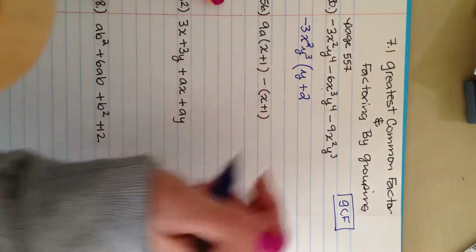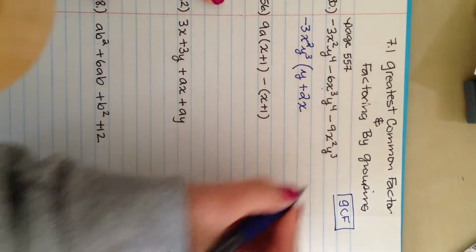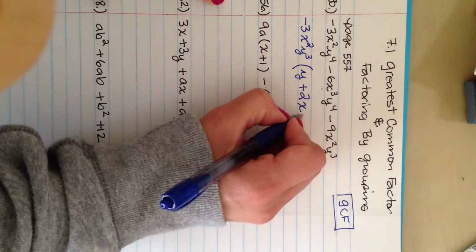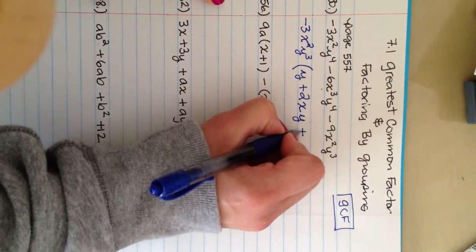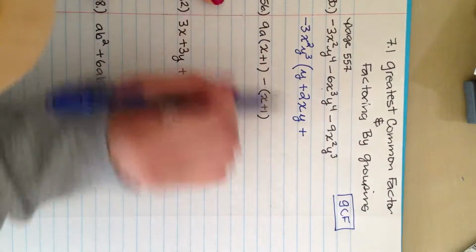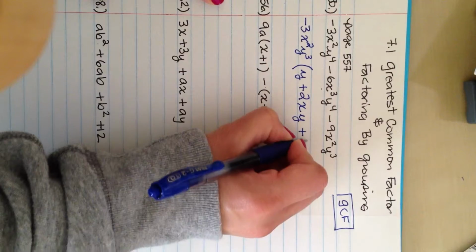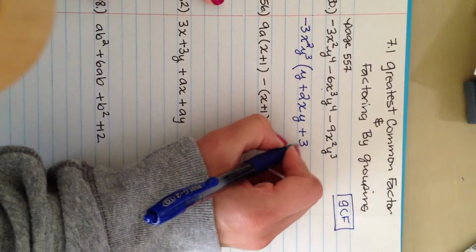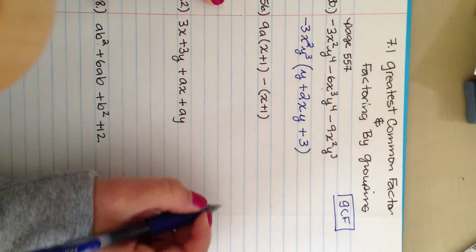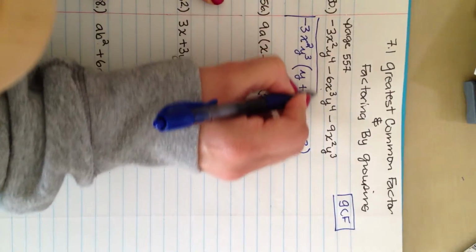We factored out x squared, so there's one x left, and you factored out y cubed, so there's one y, plus -3 times 3, and that gives us just +3. And that's completely factored.